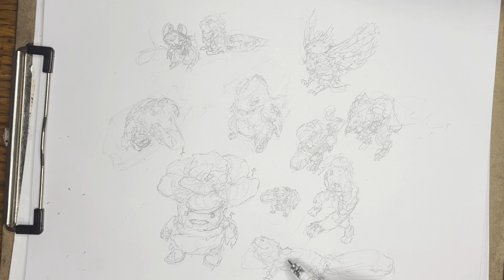Oh, we could create ridges, like a horny toad. So there'd be ridges along him. I don't know if it's as cool as not ridges.